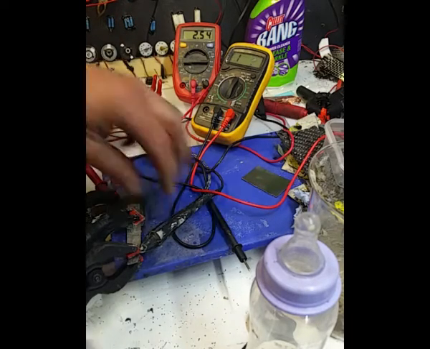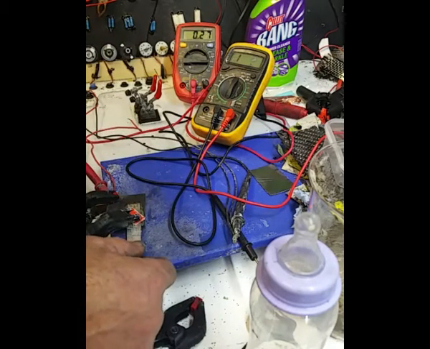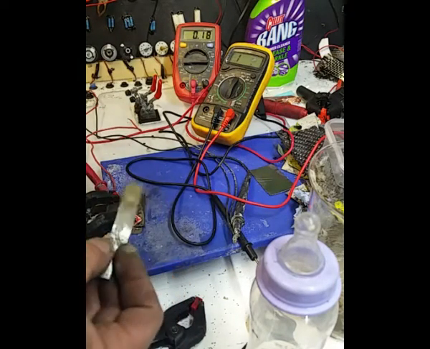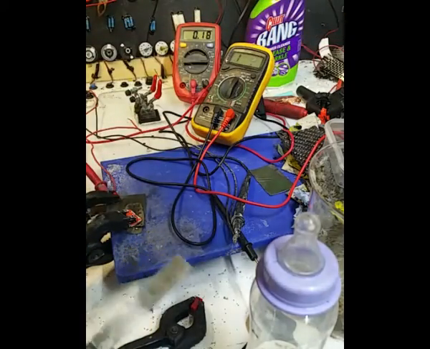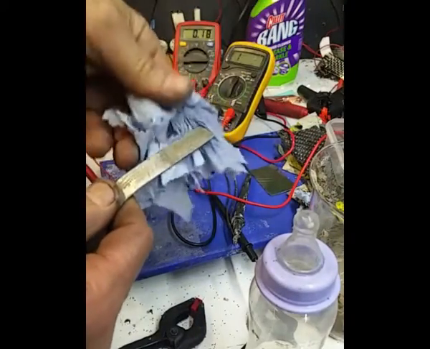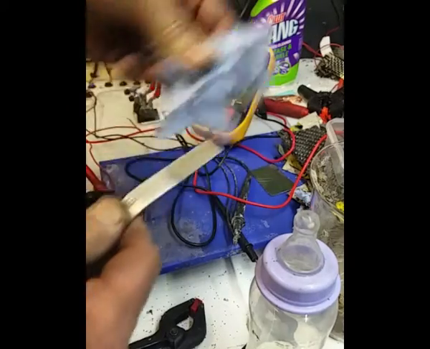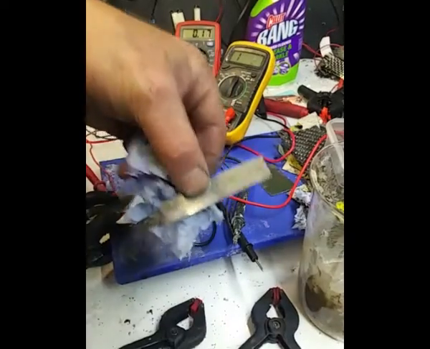But the main thing, this is magnesium. Now, if I wipe that off, there is no degradation on that magnesium at all.